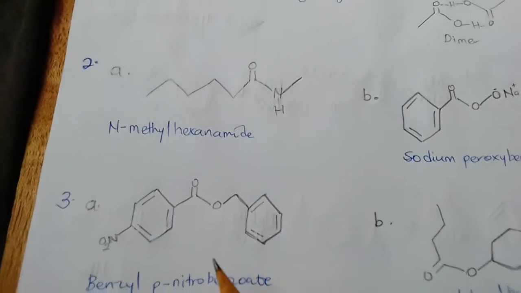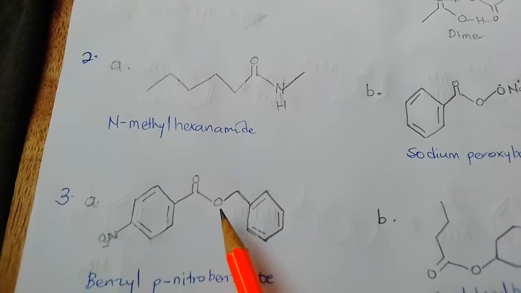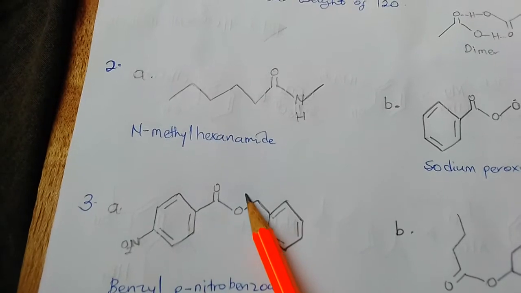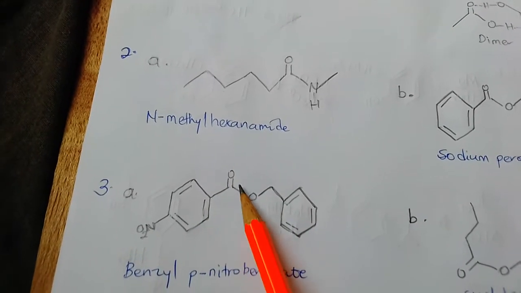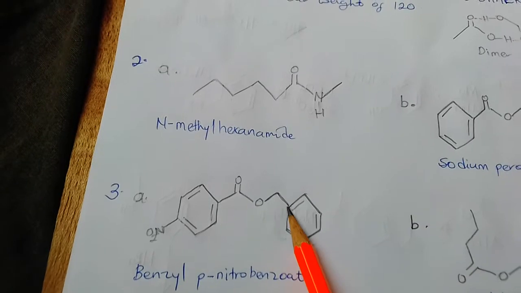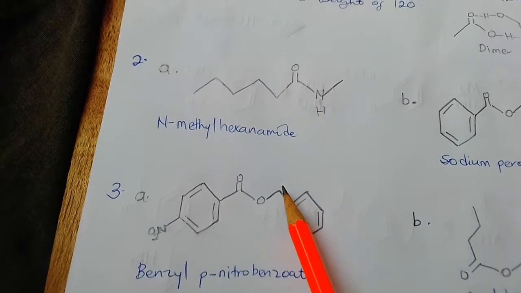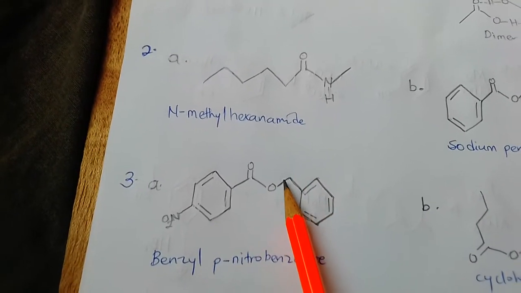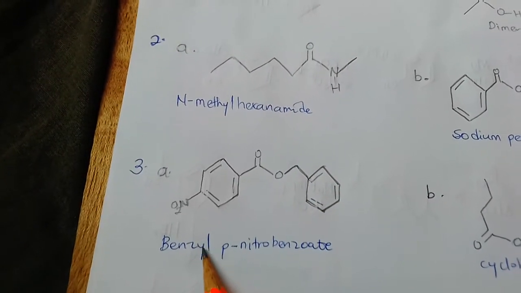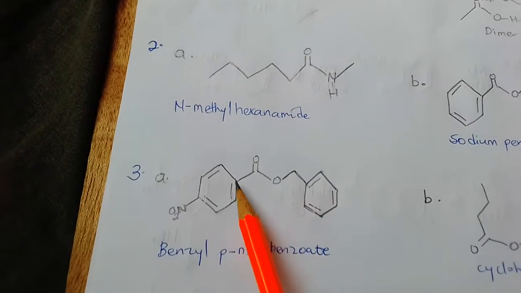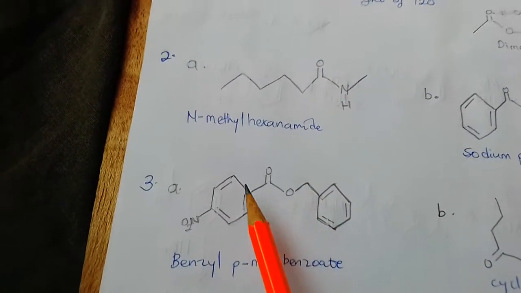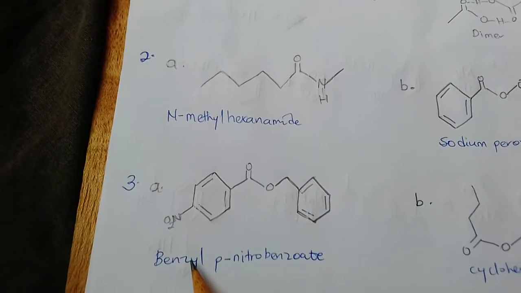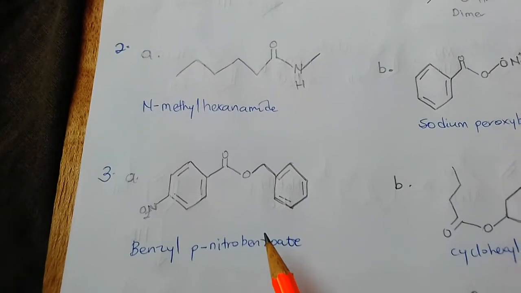For the next questions, we were given structures and asked to name them. If you see this group, it means it's an ester. The carboxylic acid portion was this side and this side is the alcohol portion. In naming it, the alcohol portion is named as an alkyl. So here, the alcohol portion is benzyl. Then the carboxylic acid portion is named as an alkanoate. So it is benzoate, but it has a nitro group at the para position, so it is benzyl p-nitrobenzoate.